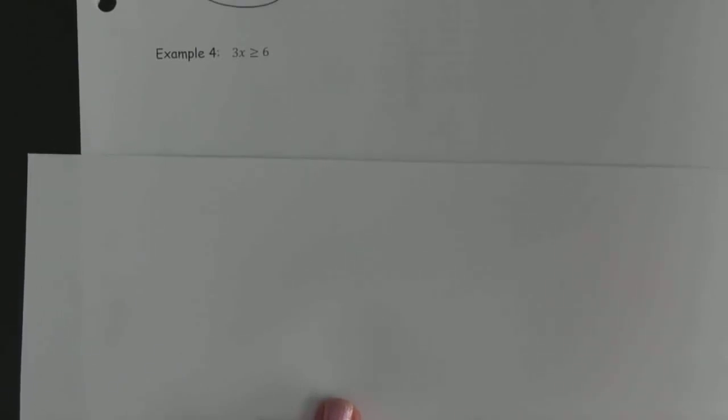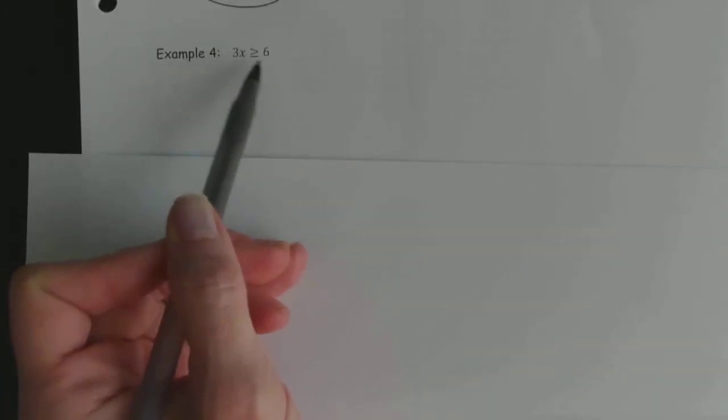Now examples 4 and 5 are the new part of this. And it's sort of a lead-in to what we'll be doing later on the calculator. So I thought I'd start off with something kind of basic. So let's just talk about this. The difference here is the symbol in between. It's no longer an equal sign. It's saying 3x is greater than or equal to 6, right?